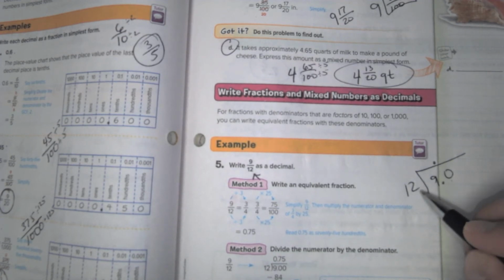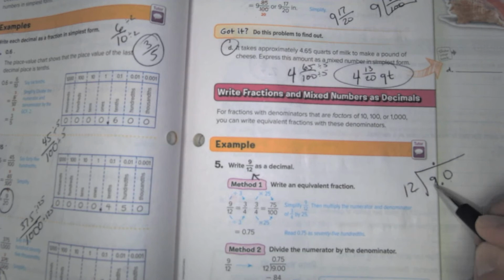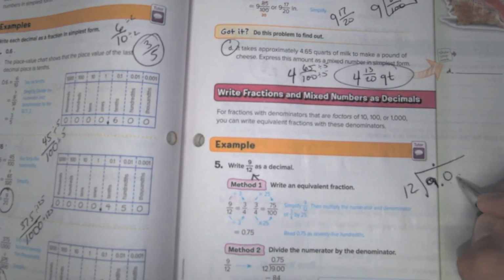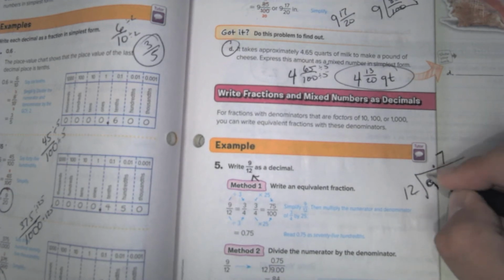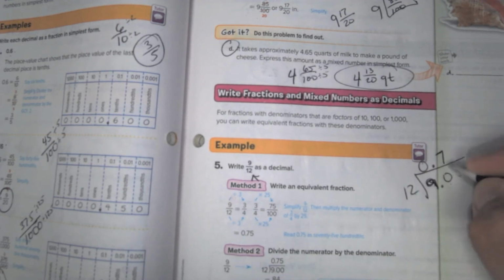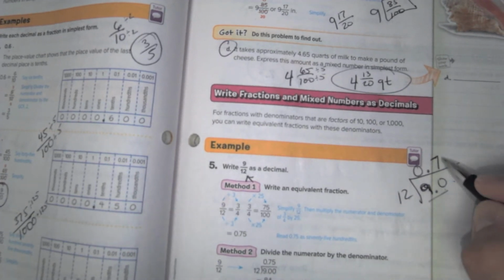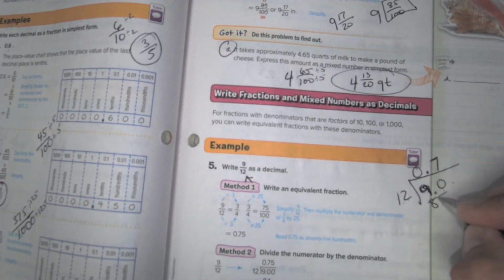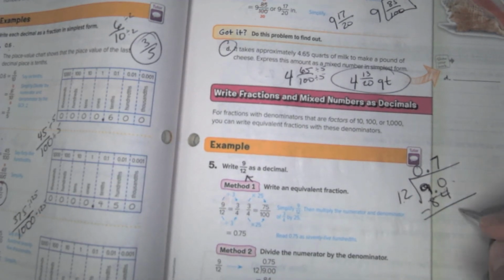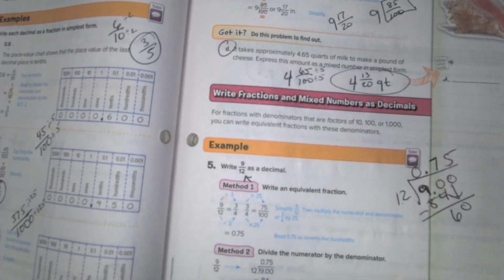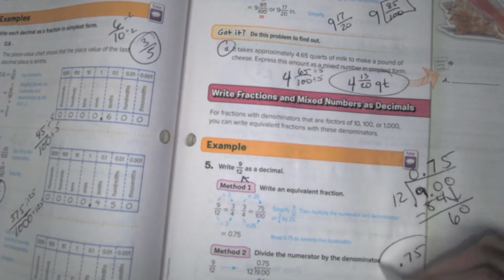Okay, now we got to look at how many times 12 goes into 90. Not just 9, 90. Well, that's 7 times. That doesn't go over the 9. You can put a 0 there if you want. It goes over this 0 here because we're taking it out of 90. So 7 times 12 then would be 84. So you subtract, you get 6. Well, that doesn't work again, so we're going to annex another 0. So 12 goes into 60 5 times. So your decimal is 0.75, 75 hundredths.